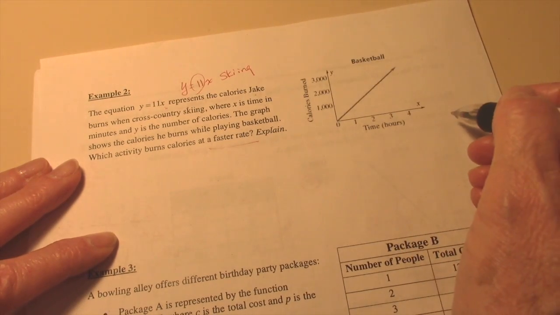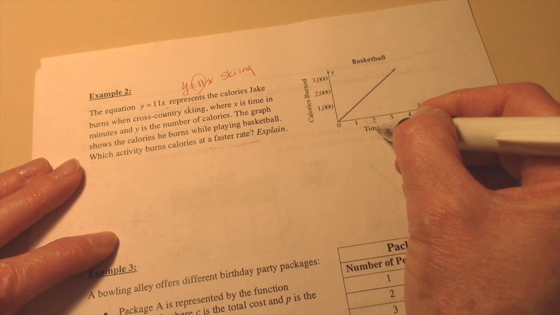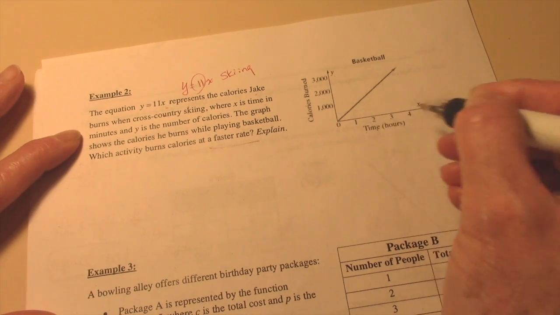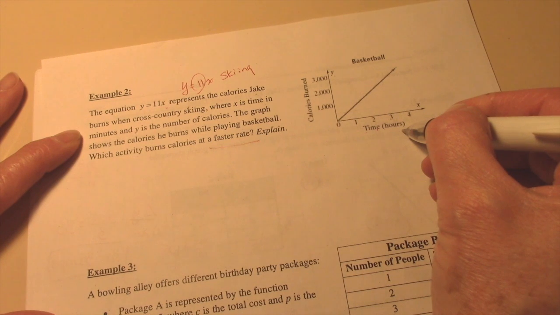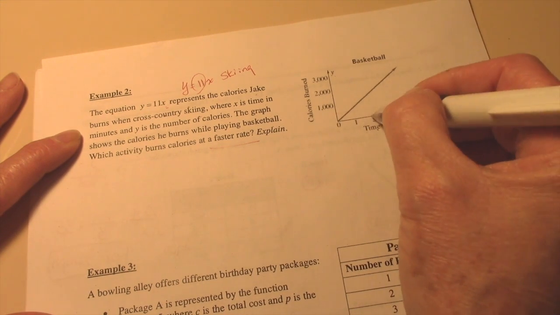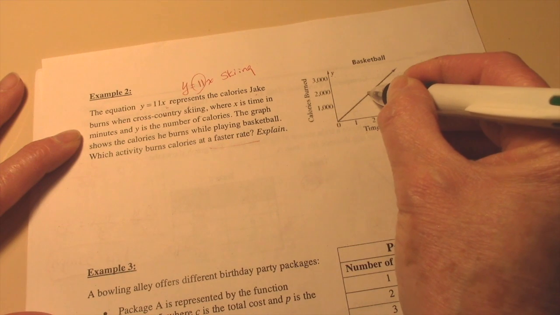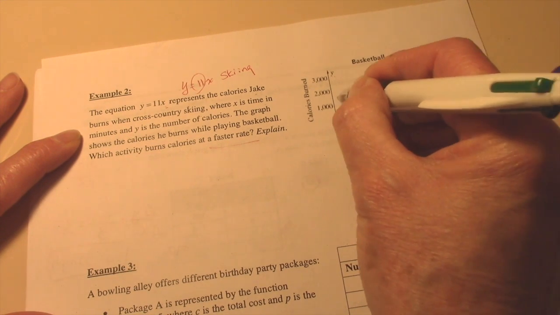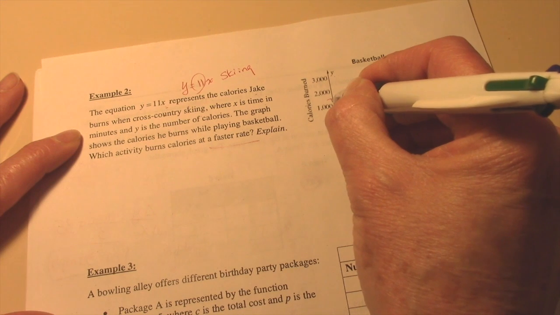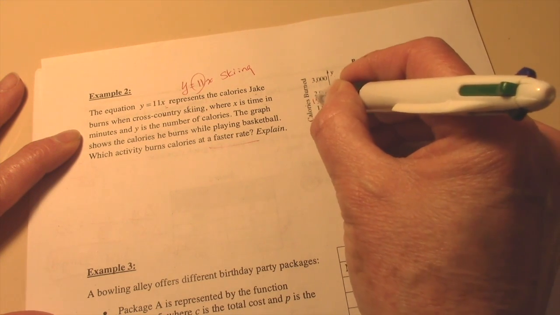Let's figure out what this guy in basketball is doing. Is this minutes? Ooh, this is a tricky one, because this is in hours, in 1 hour, in 2 hours. Oh, this is a terrible graph again. In 2 hours, it's probably 1,500, right?